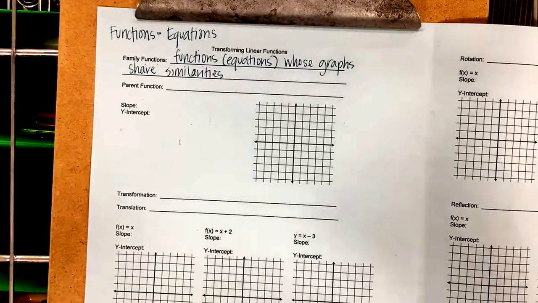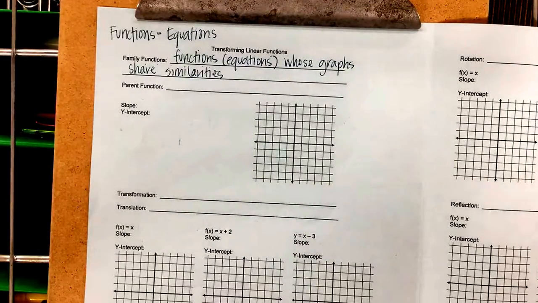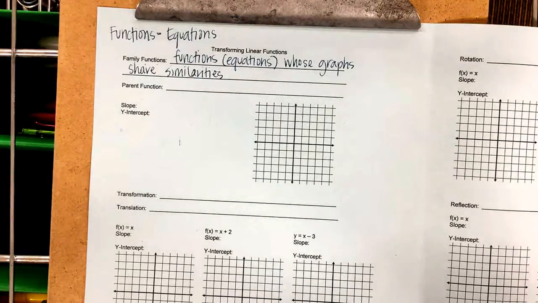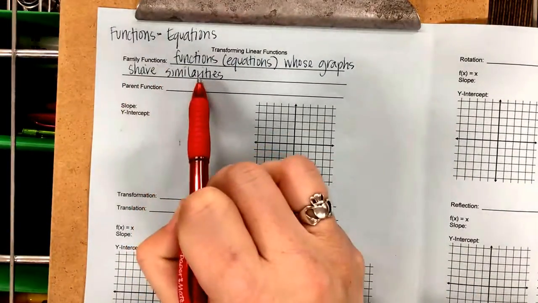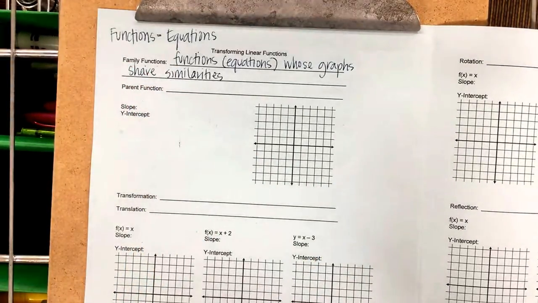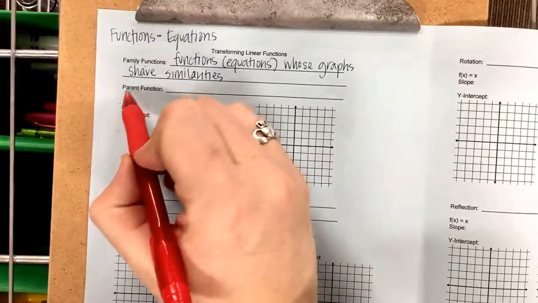So like linear functions are all part of the family of functions, right? They're all in the same family because they all make lines, linear equations. If they're quadratic equations, those are all in the same family because they all make a quadratic, which we'll learn about at the end of the year, right? So families share similarities. So our graphs all today are in the same family. They're all linear. And then there's this idea of the parent function.